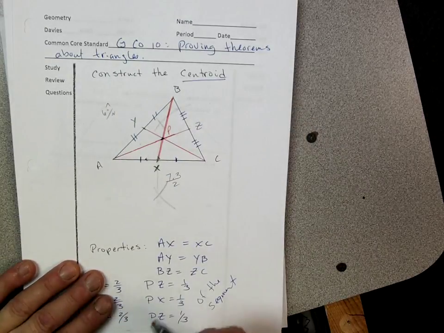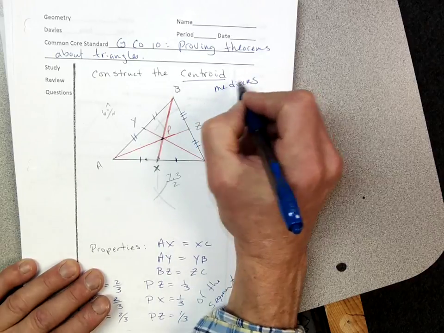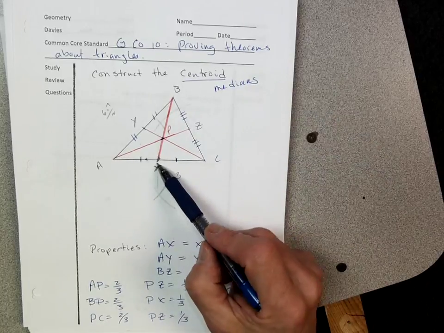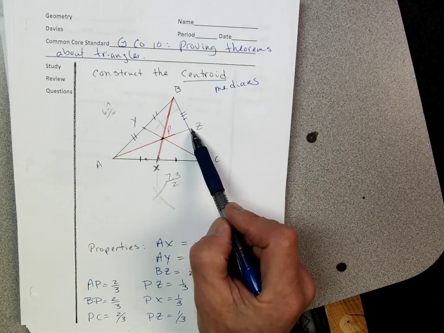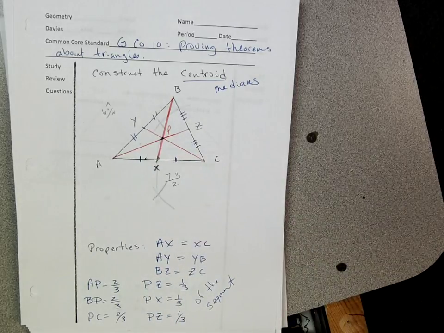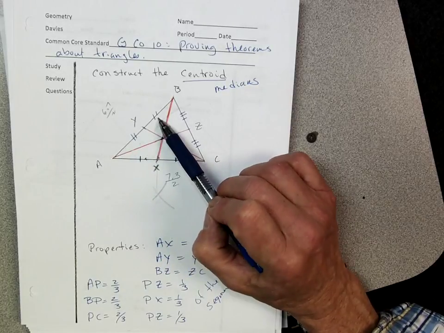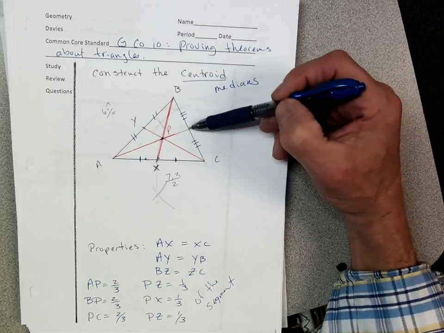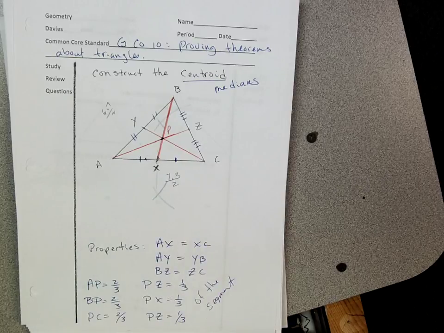And so today we found the centroid. And the way you find the centroid is with medians. Okay, a median is from the angle to the midpoint of the opposite side. So if it is a midpoint, it cuts it in half. So it means this AY has got to be equal to YB because it's a midpoint. And that means that BZ has got to be equal to ZC because it's a midpoint. And it also means that AX has to be equal to XC. It's a midpoint, right? So it has to cut them in half, okay?